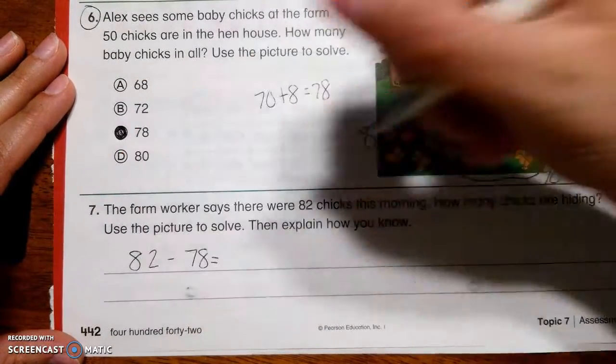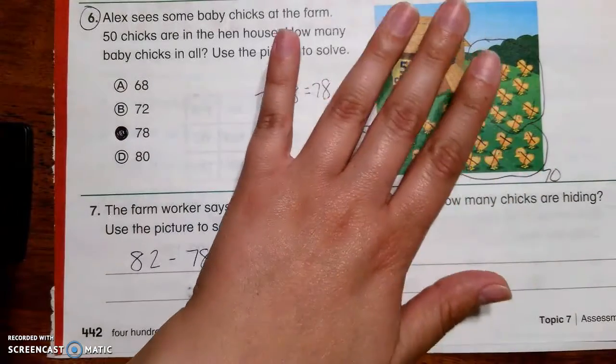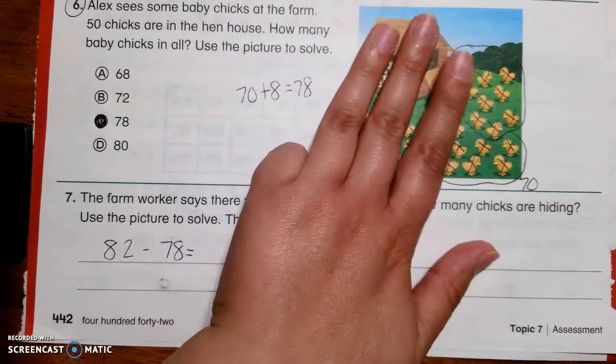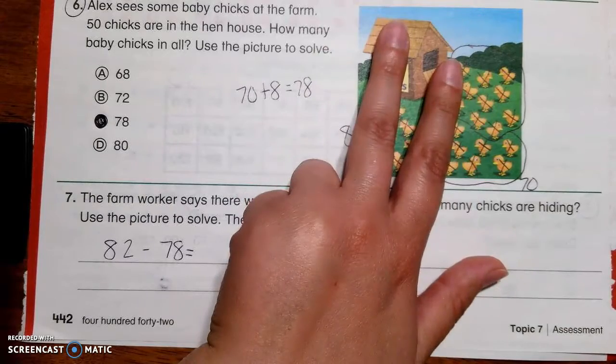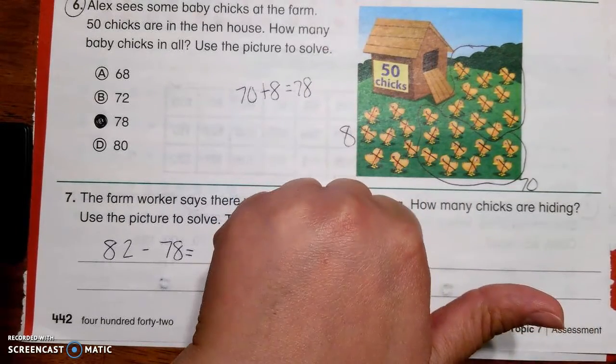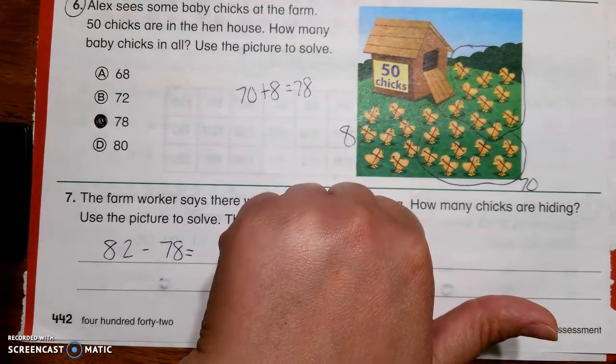So I'm going to use my fingers to count backwards. Okay, so I'm going to start at 82. 82, 81, 80, 79, 78. How many fingers did I take away? Right, I took away 4.